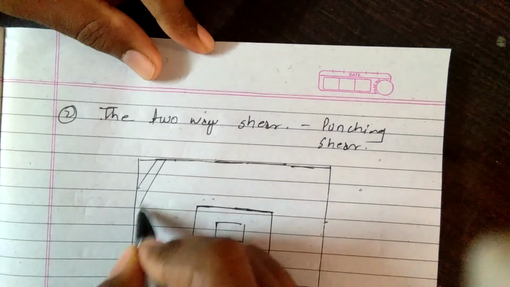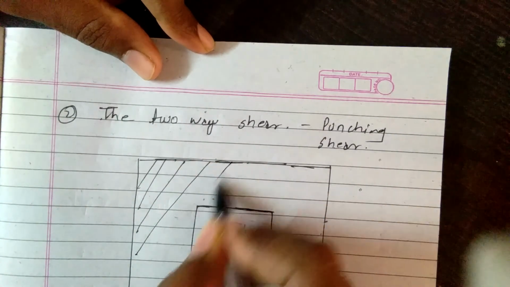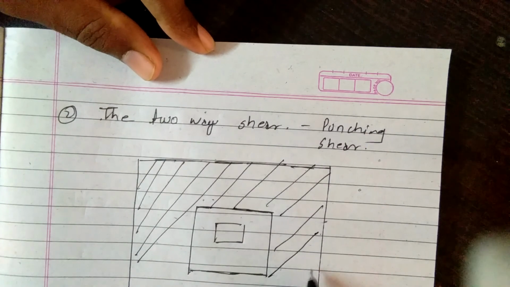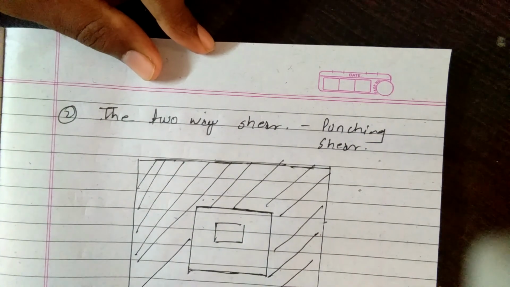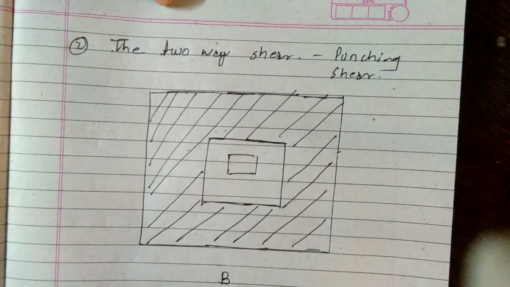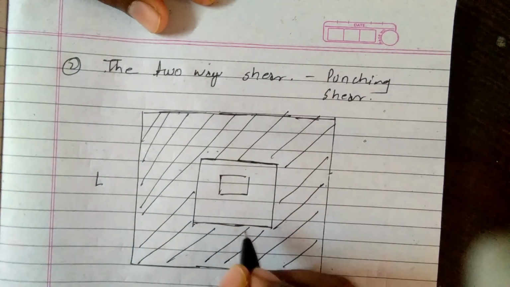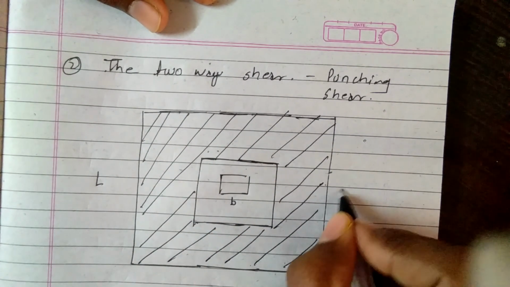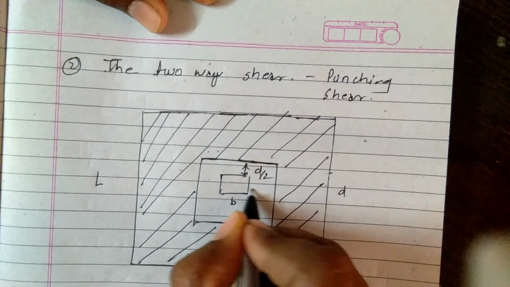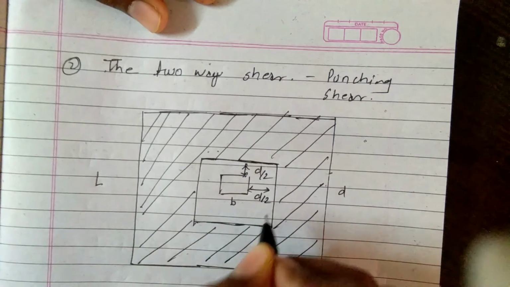Okay, now this is the completely shaded area where the shear force is actually acting. Okay, now this distance is B, this distance is L, this distance is small b, this distance is d, and this distance is d by 2, and this one is d by 2.